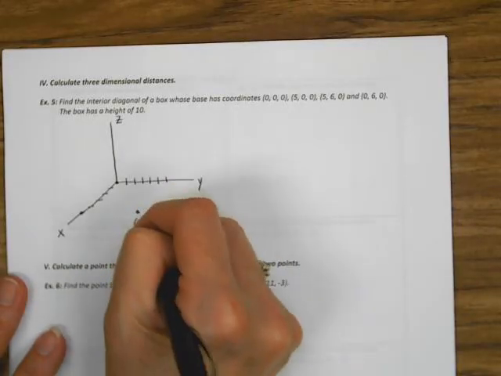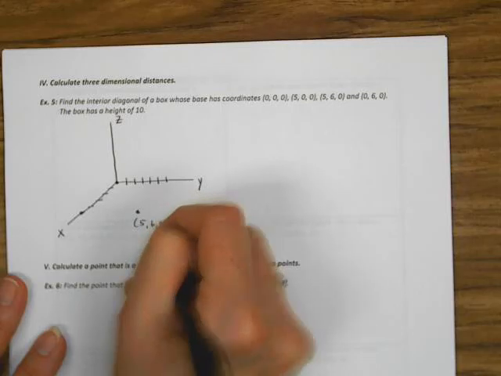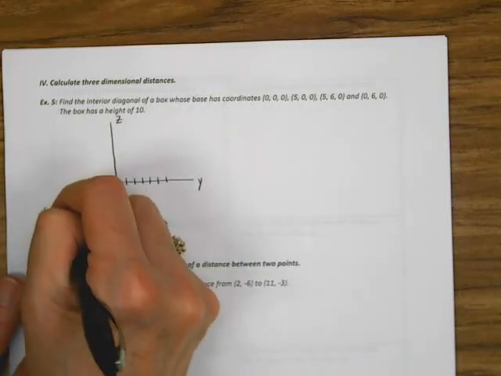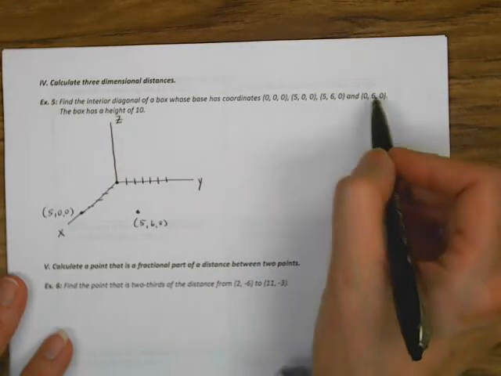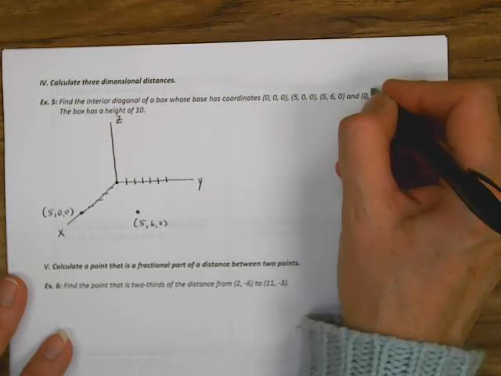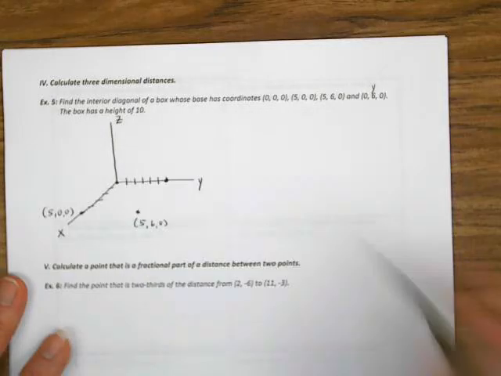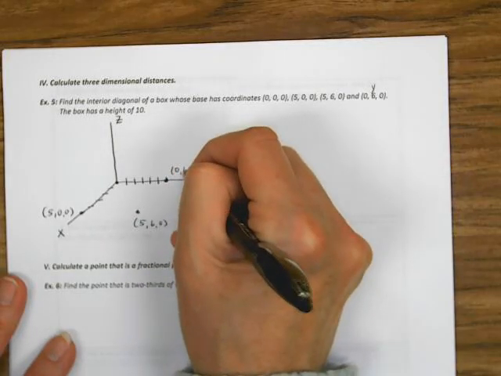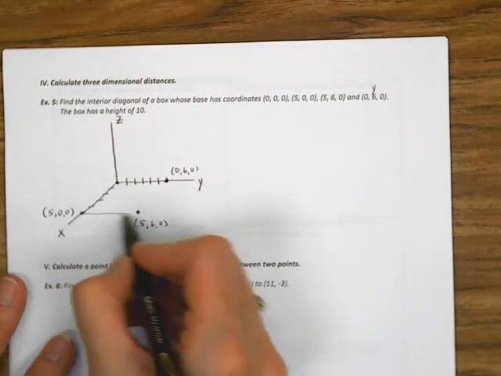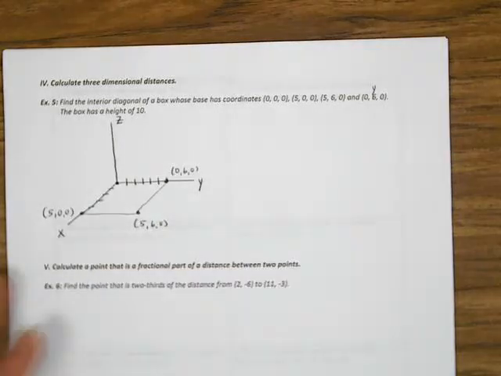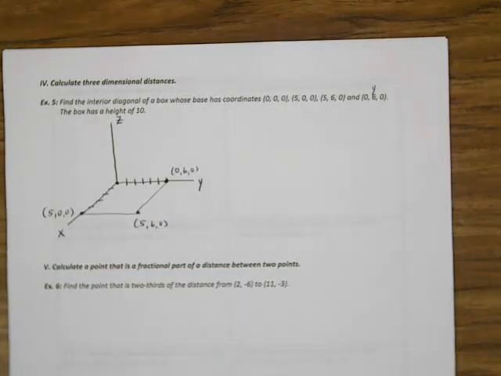So this point is the 5, 6, 0. This point is the 5, 0, 0. And then my last point is 0, 6, 0. So that's just 6 on the y, which is right here, and 0 everywhere else. So you can see I've got the base of this box here on that bottom plane.